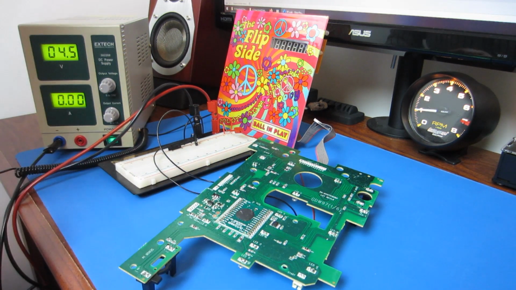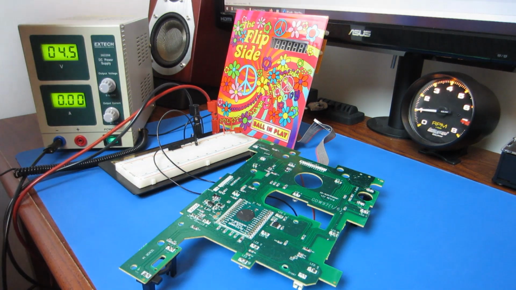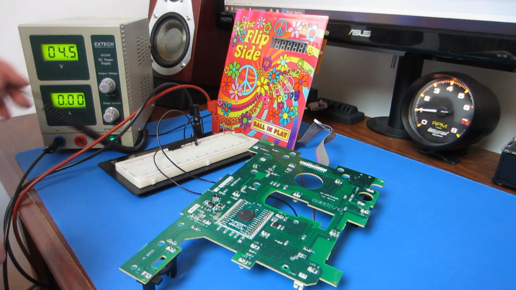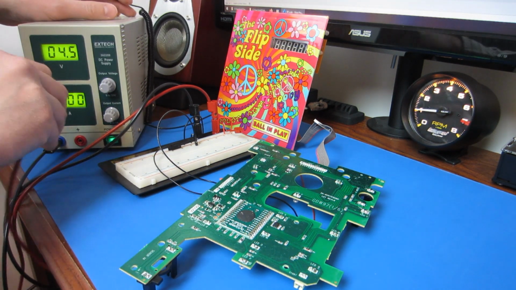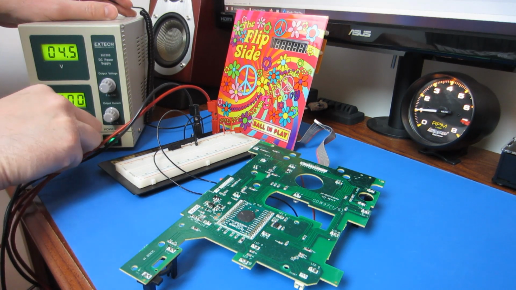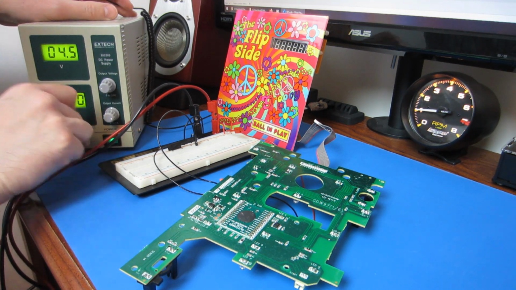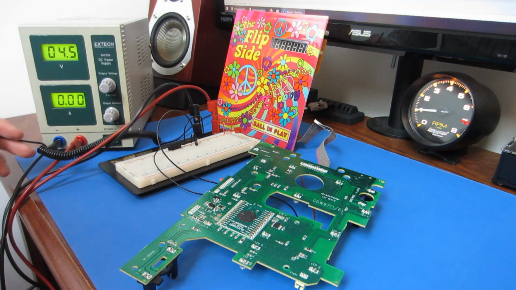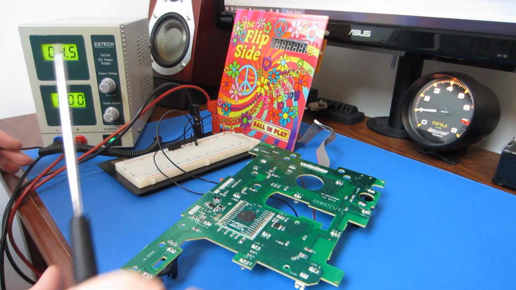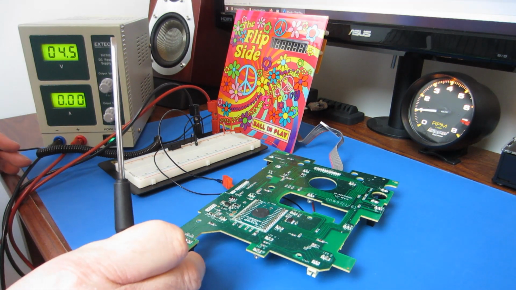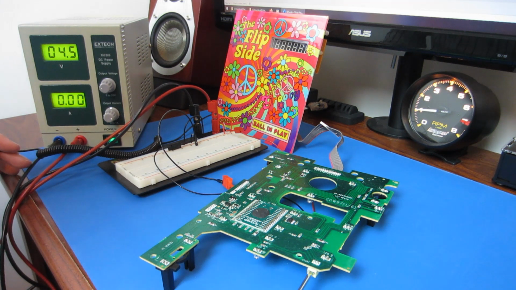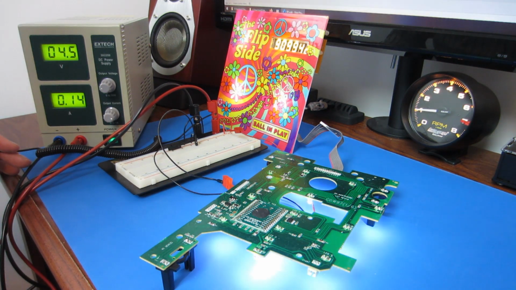Alright, apply power and see what we can see. Hey, there we go.